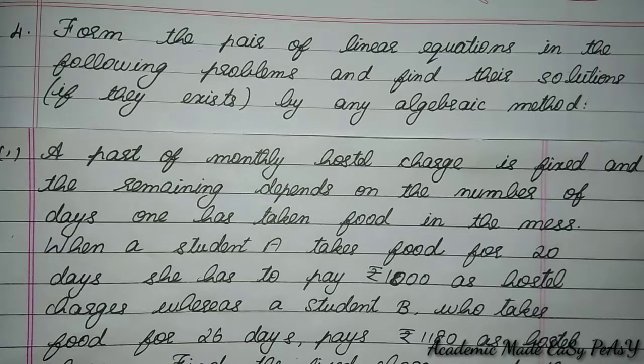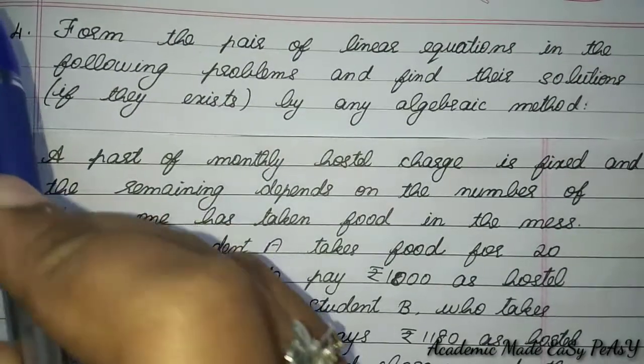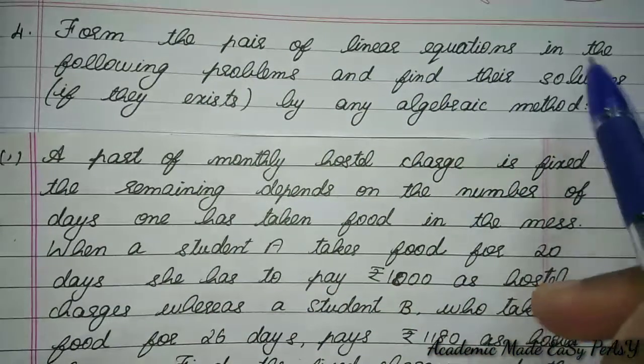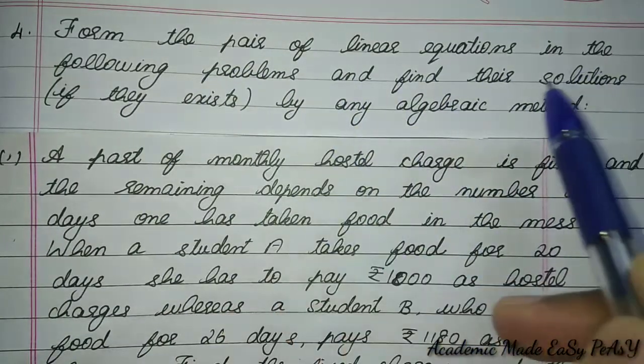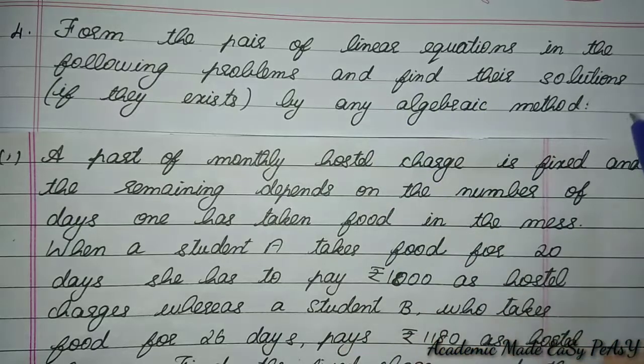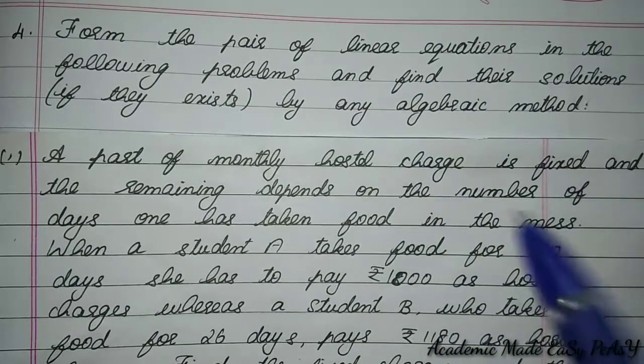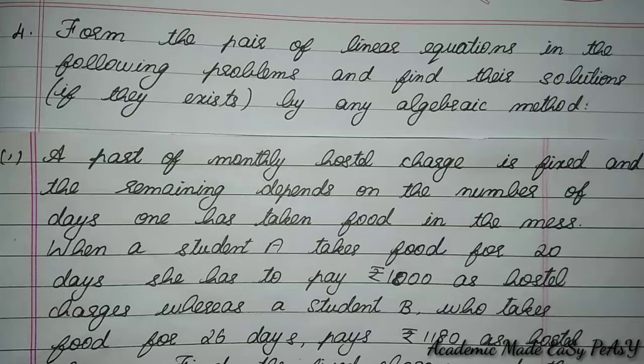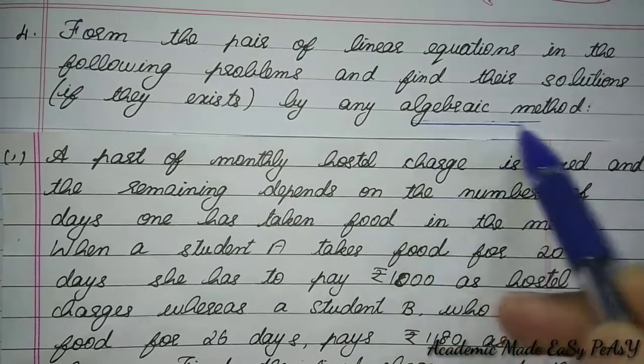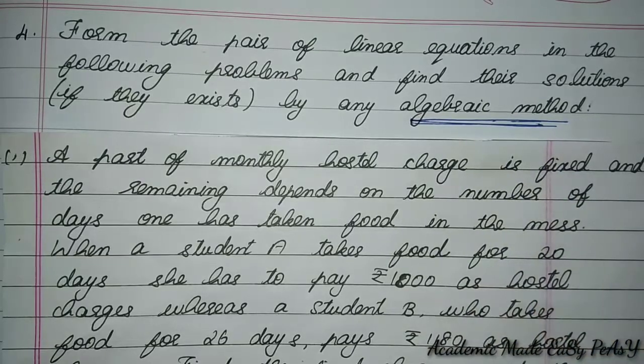In this video, we will be learning exercise 3.5 part 2. So, question 4. Form the pair of linear equations in the following problems and find their solution by any algebraic method. Here it is not mentioned which method to use, only that it is the algebraic method.